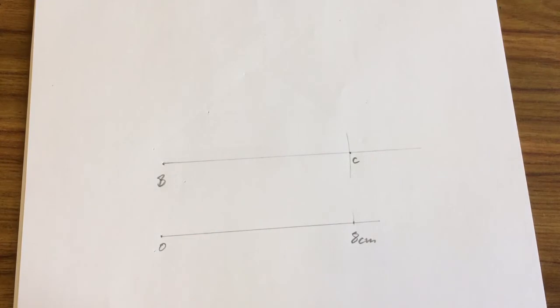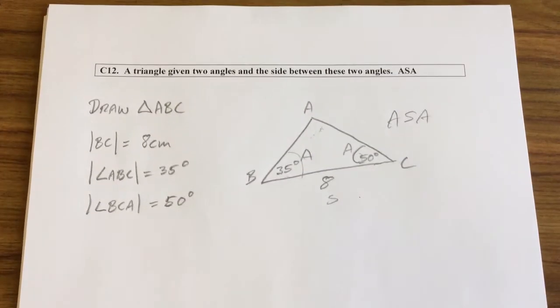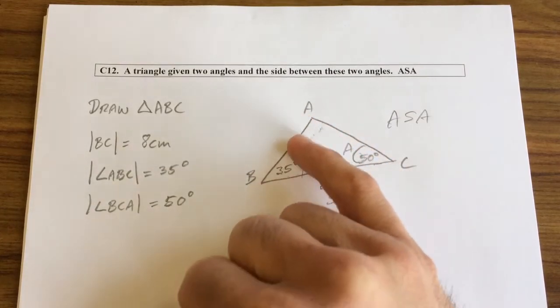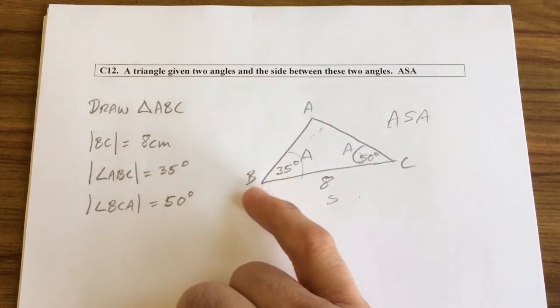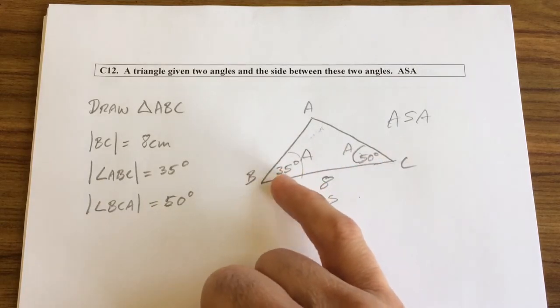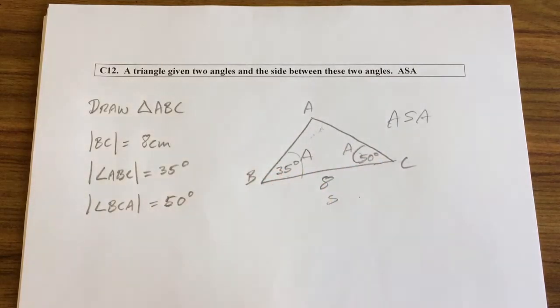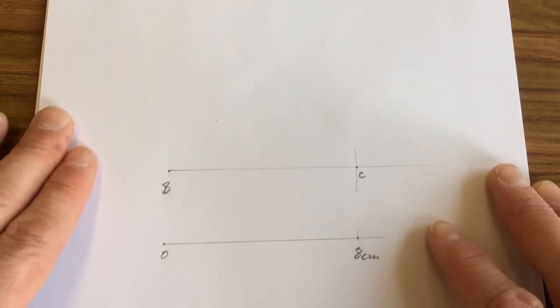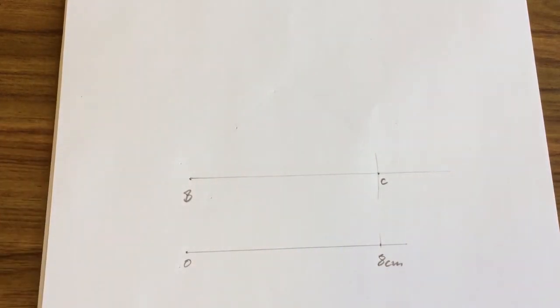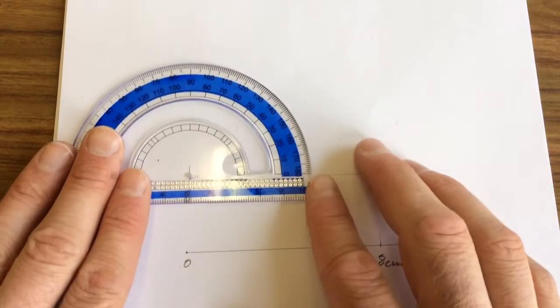See. Now, if you go back to the sketch, it doesn't tell us the length of either of these sides, but it does tell us an angle of 35 at B, and it tells us an angle of 50 at C. So I'm going to work on the angle of 35 degrees first. So I'm going to go back to point B, and I'm going to measure with my protractor 35 degrees.